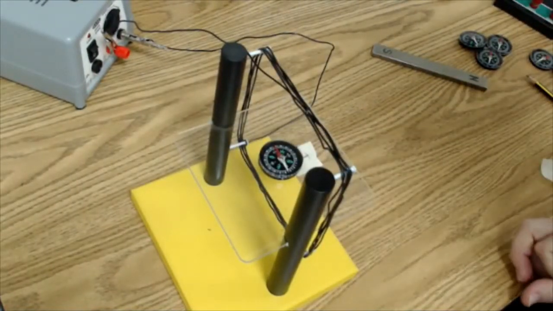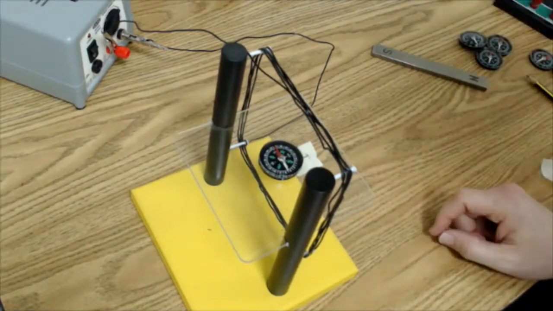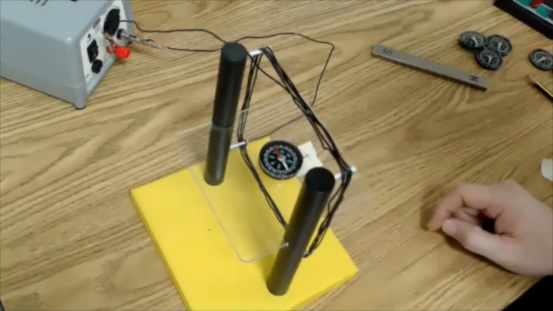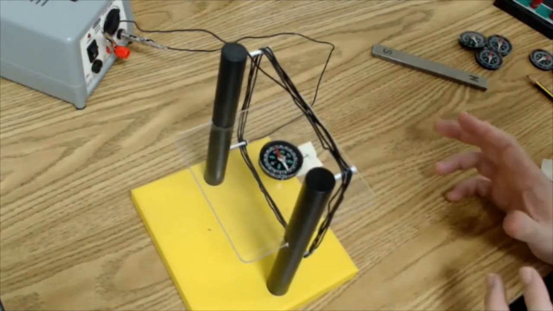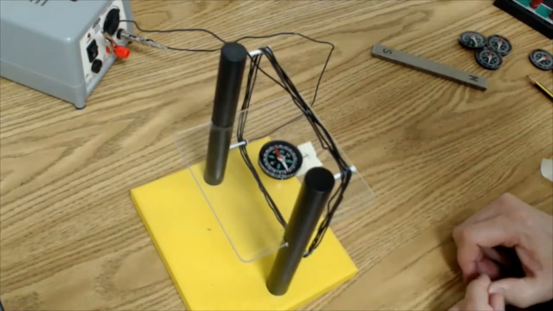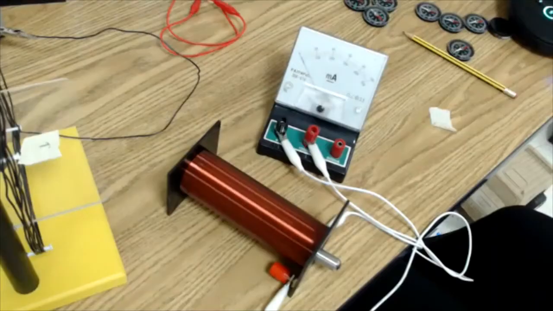Okay, so a couple of neat things we're seeing here. One is that the moving electric field creates a magnetic field. All right, and secondly, that we can predict the direction of that magnetic field based off of the direction of the current or the electrons.